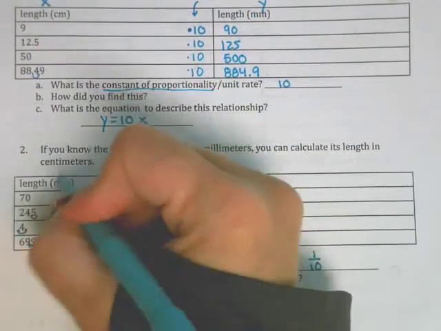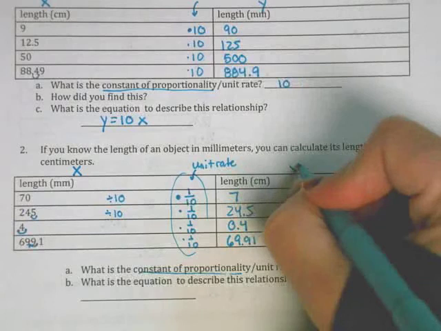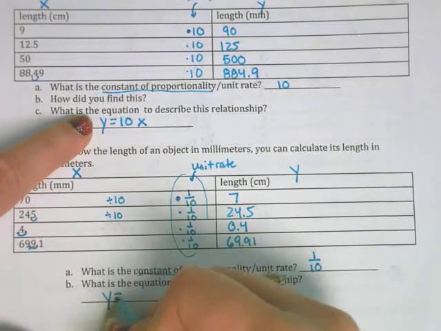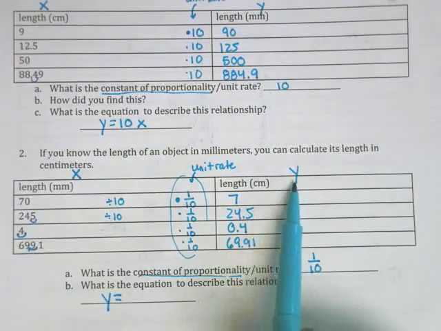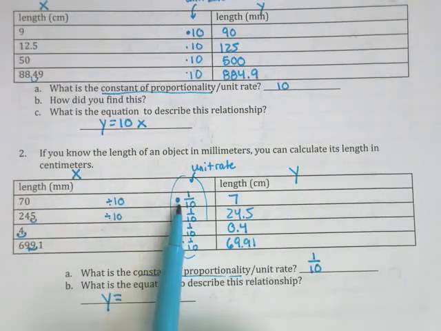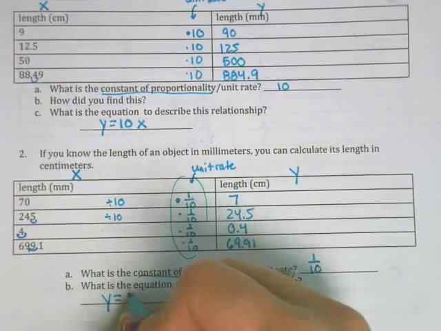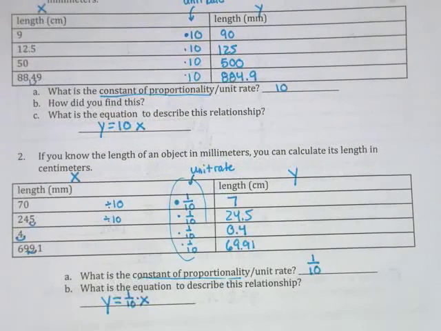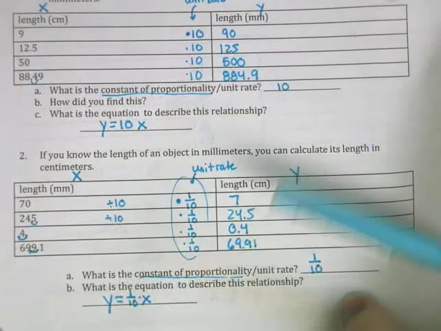Our first column is always x, our second column is always y, and are you getting the hang of this? Starting with y equals, this column equals this times what? Times our constant of proportionality. 1/10 times x, or 1/10 x. All right, you guys are doing great. We are almost there. Let's flip over.